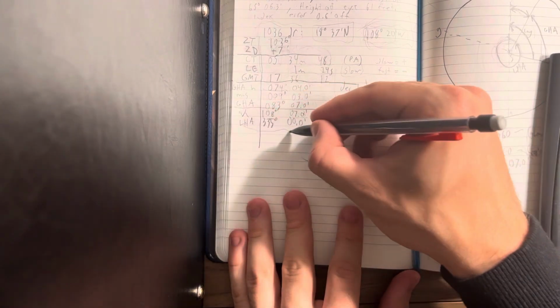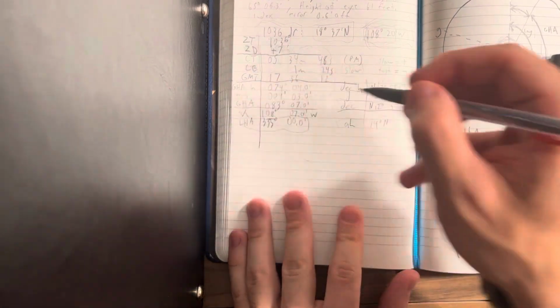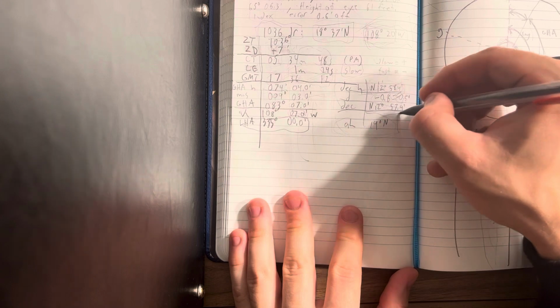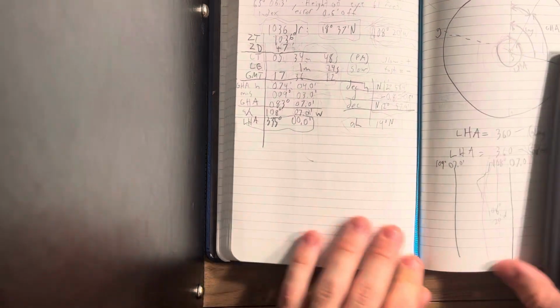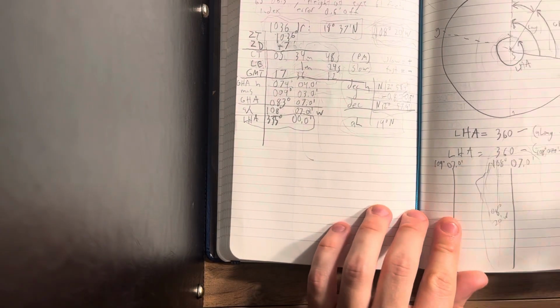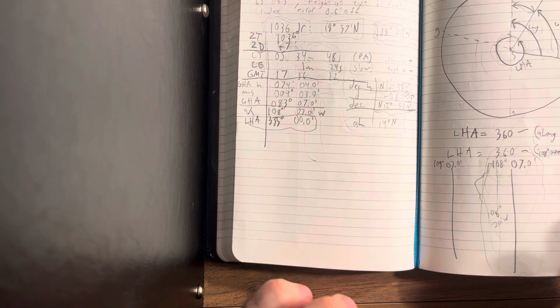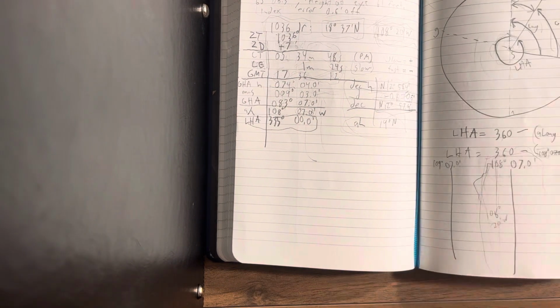And now we have the third and final value we need to actually be able to go into the book and calculate our computed height. And it took me 12 minutes to do it. Okay, we're gonna go to the next one.